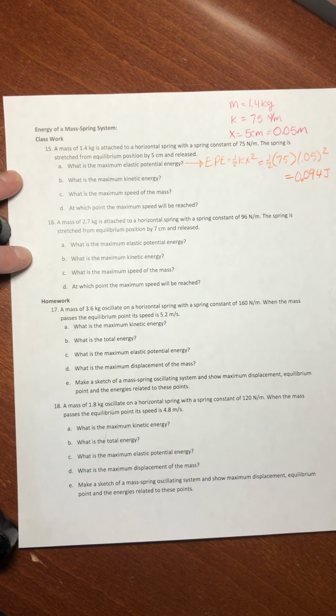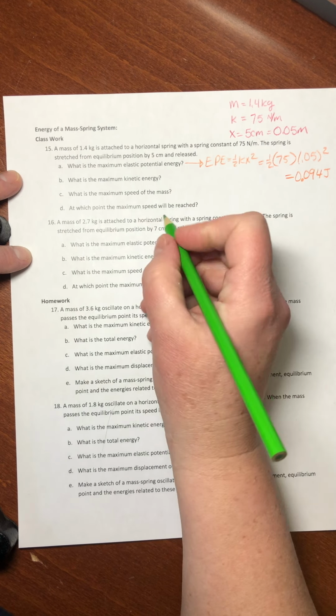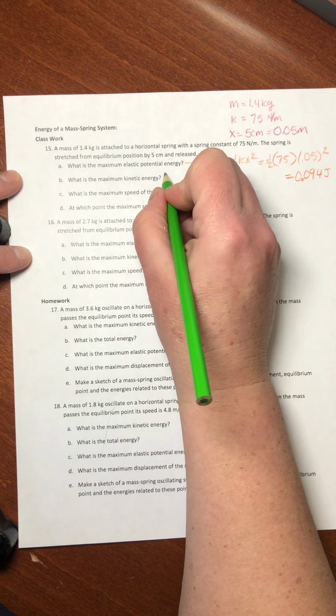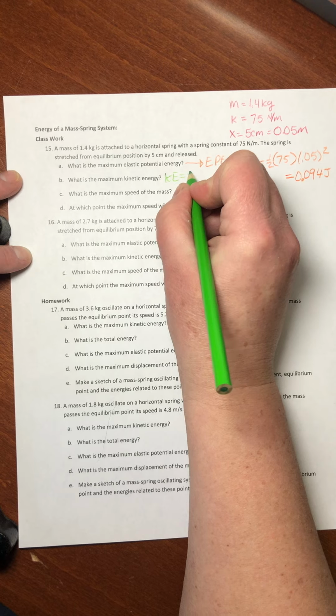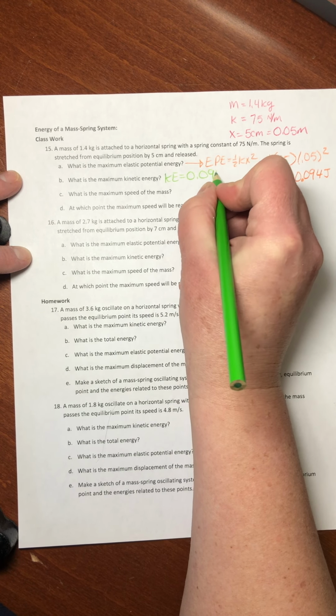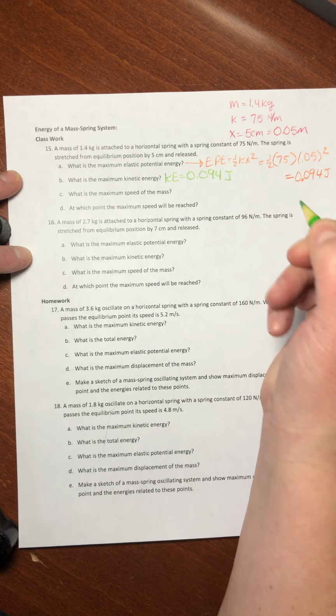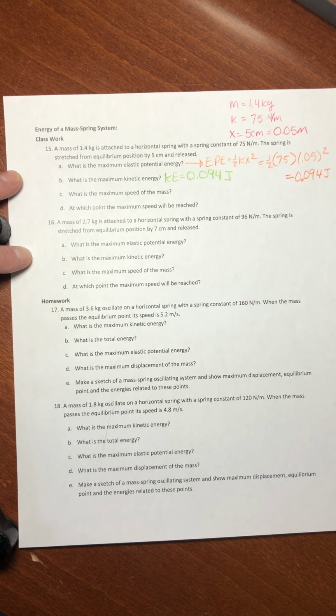Okay, what is the maximum kinetic energy? The maximum kinetic energy then will be the same. It'll come out to be the same value. We just have the EPE and the KE, right? They're switching forms back and forth. So if the maximum EPE is 0.94 joules, or 0.094, then this is just KE equals 0.094 joules. Okay, now it asks us what is the maximum speed of the mass.